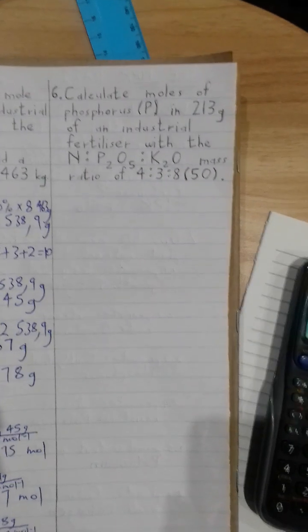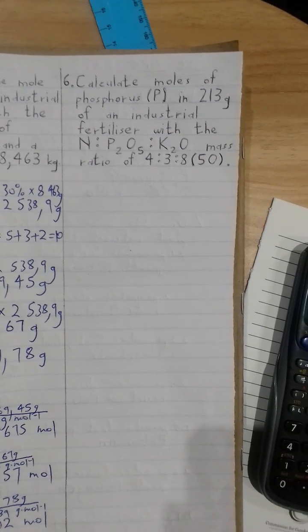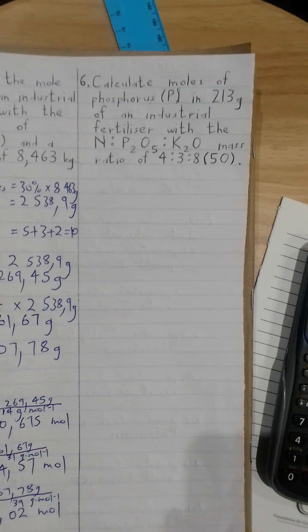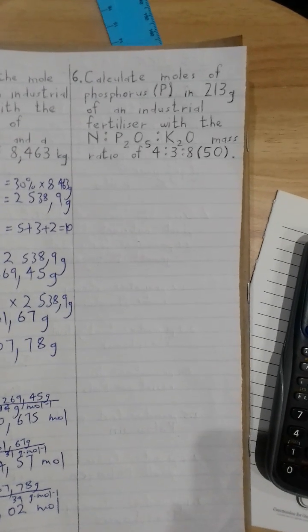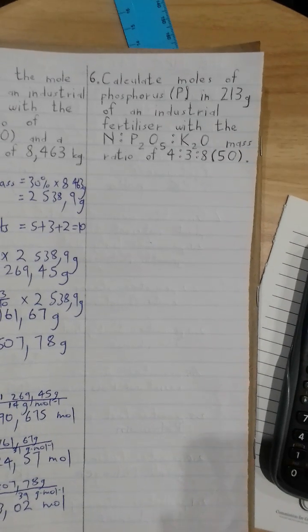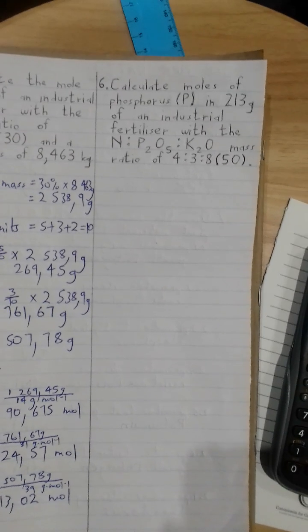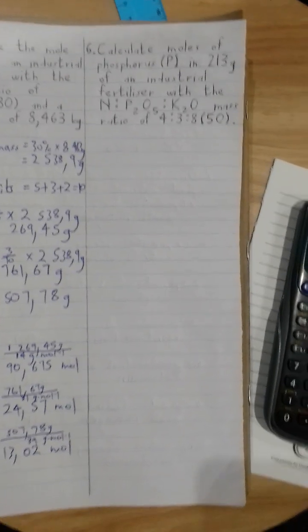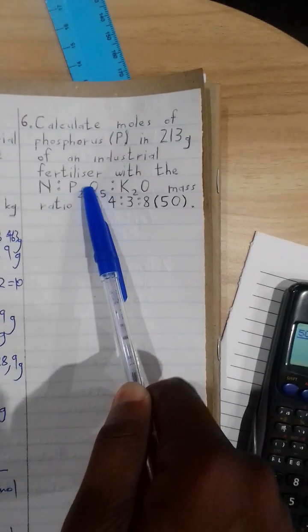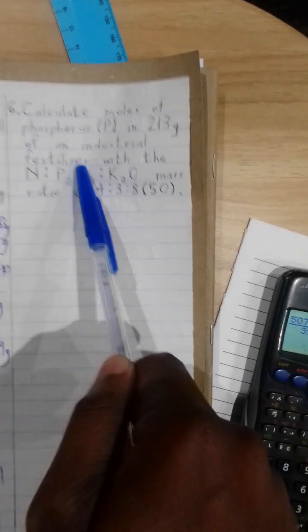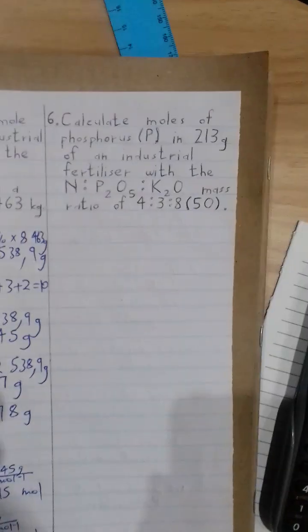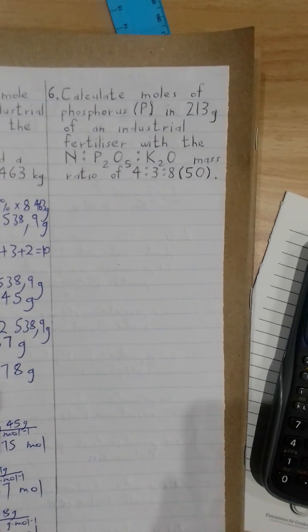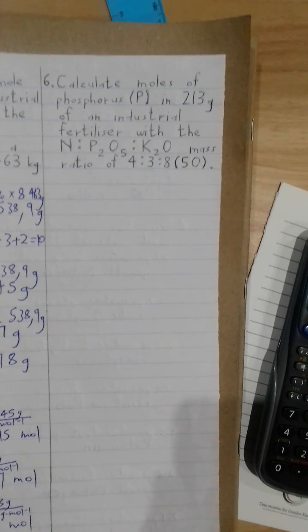Number 6 states, calculate the moles of phosphorus P in 213 gram of an industrial fertilizer with the N is to P2O5 is to K2O mass ratio of 4 is to 3 is to 8 in brackets 50. Okay, now this one is hard because it's not pure. This one is pure nitrogen, but this is not pure phosphorus. It's diphosphorus pentoxide. And this is not pure potassium, it's potassium oxide. But we are asked to deal specifically with phosphorus, right? So we do the same thing.